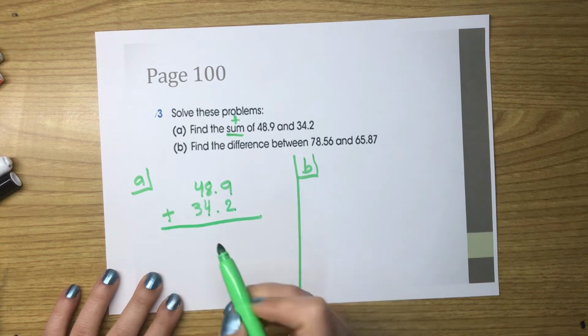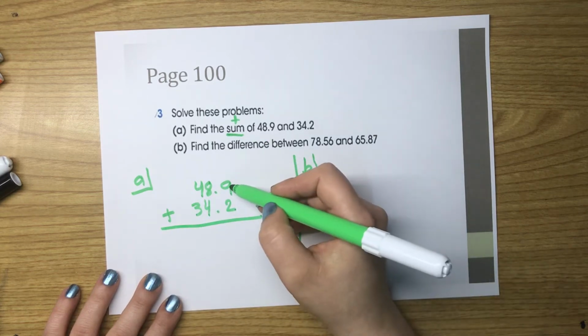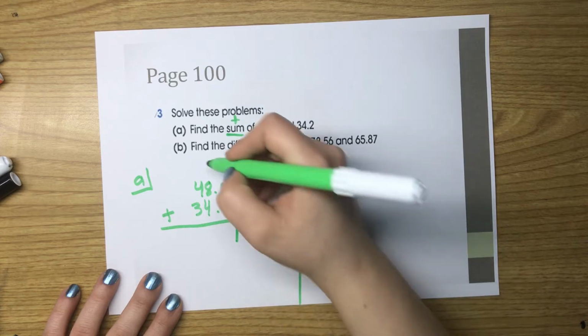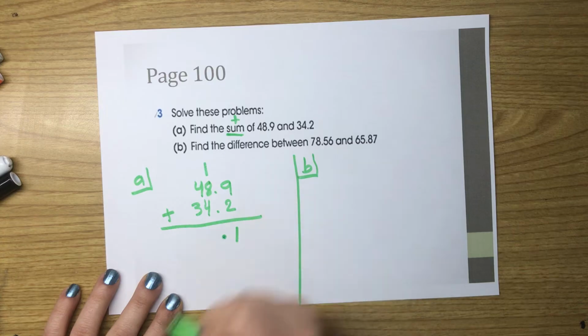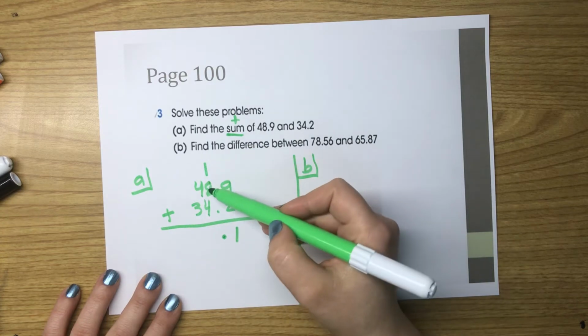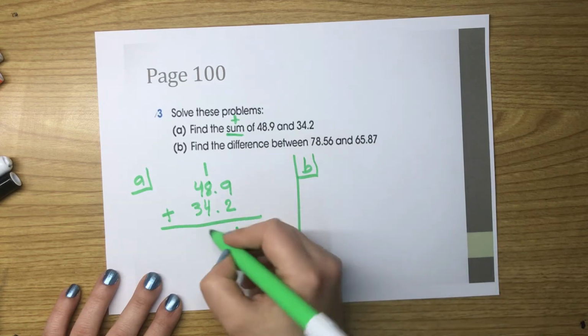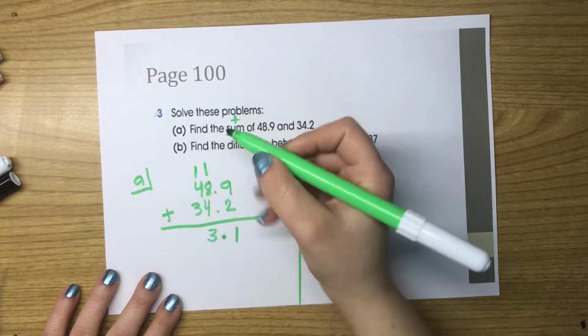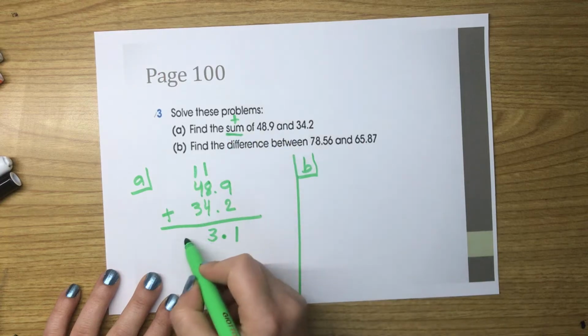34.2. Add 9 plus 2 equals 11. 1, regroup 1. Put the decimal point down. Add 8 and 4, 12 plus 1, 13. Here 7 plus 1 equals 8.